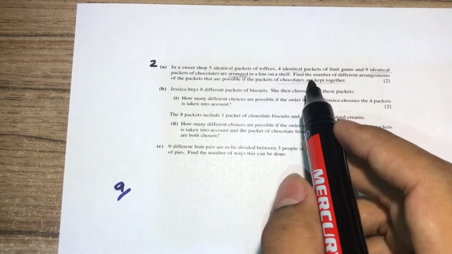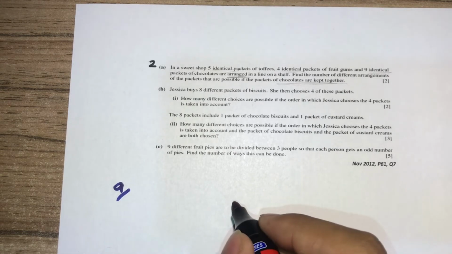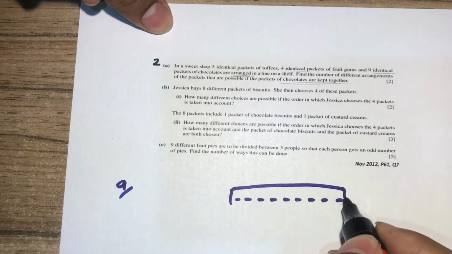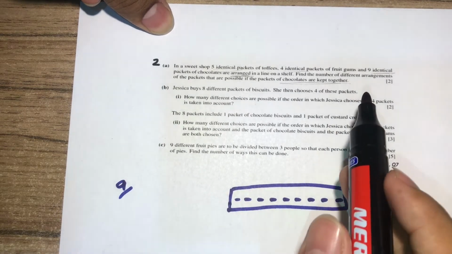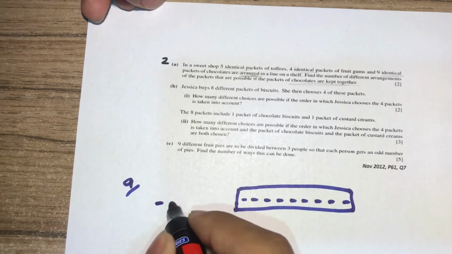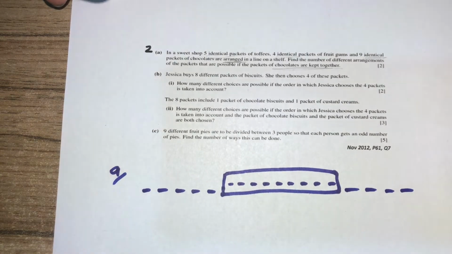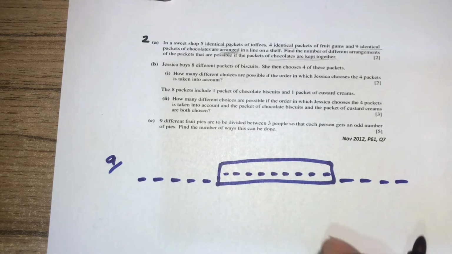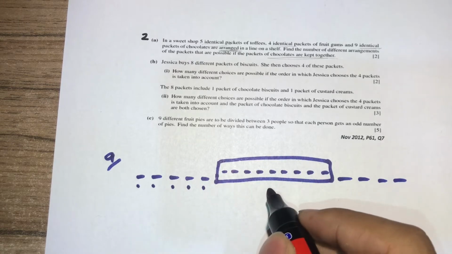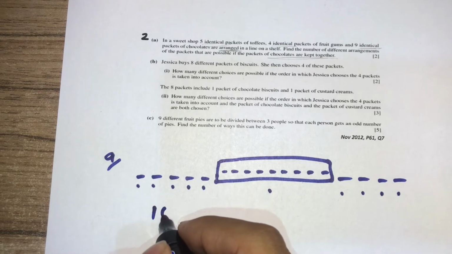So they're saying that the chocolates are kept together, so we'll form a sofa of the chocolates. All 9 chocolates are together. These are the chocolates. Apart from that, there are 5 toffees and 4 fruit gums. Now how do we determine the arrangements? So total there are 1, 2, 3, 4, 5. We consider this as 1, to 6, 7, 8, 9, 10. 10 objects. So 10 factorial for that.